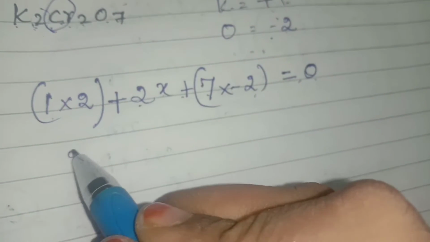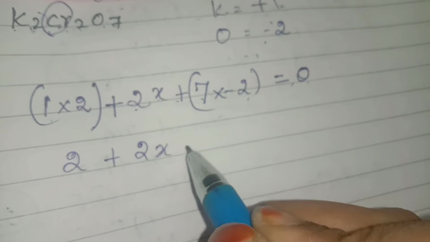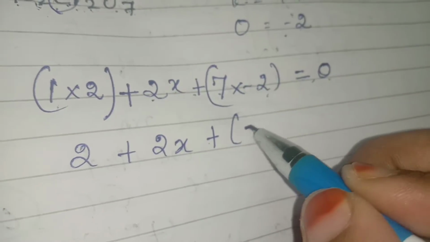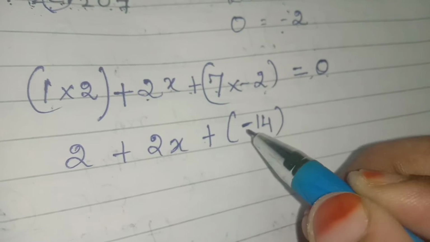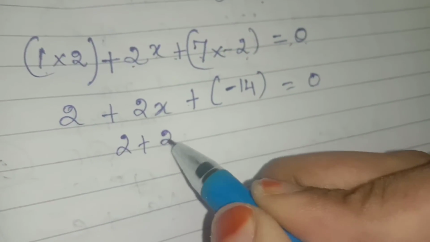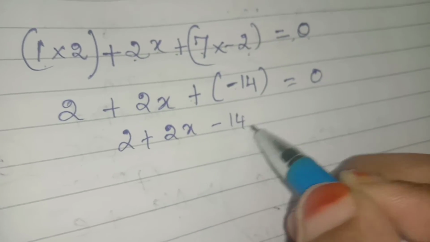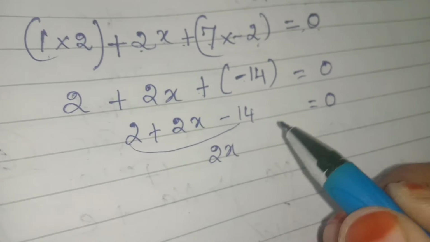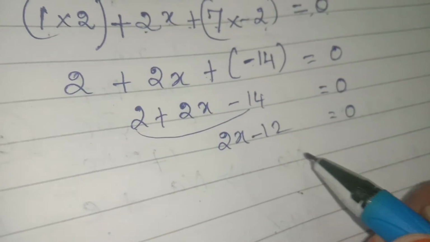So 1 into 2, 2 plus 2x plus 7 2s are 14. Here minus is present. So -14, which is equal to 0. So now 2 plus 2x plus into minus 14, which is equal to 0. 2x. This 2 is subtracted in this 14. So 12, which is equal to 0.